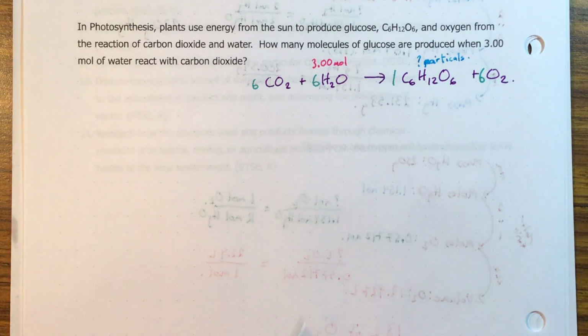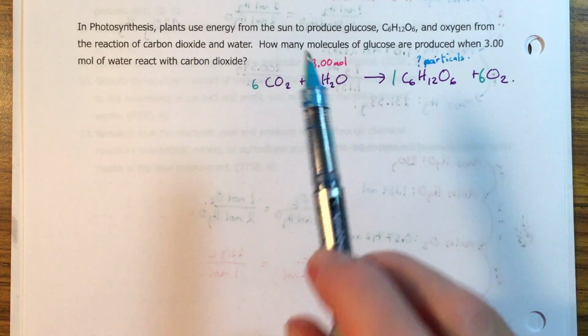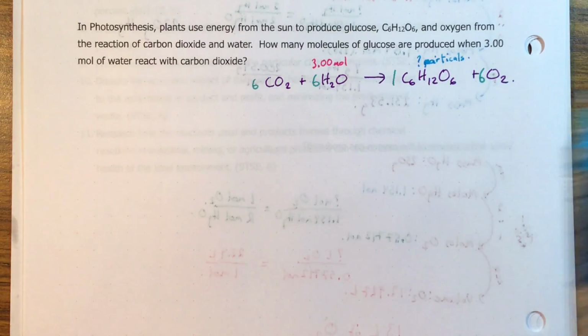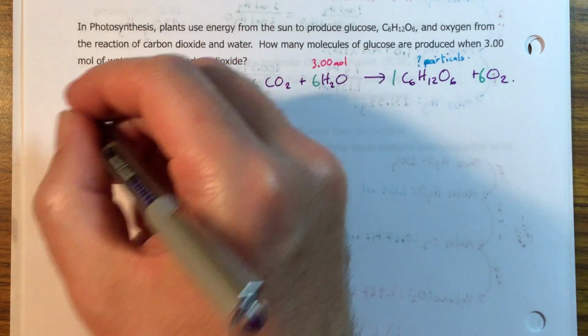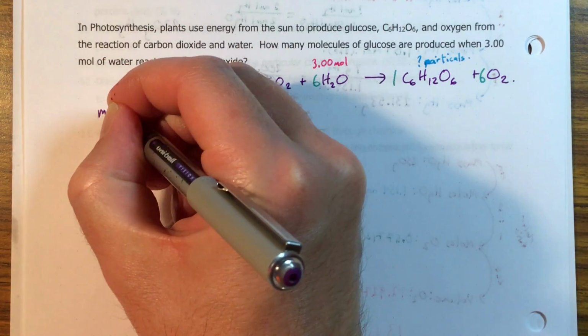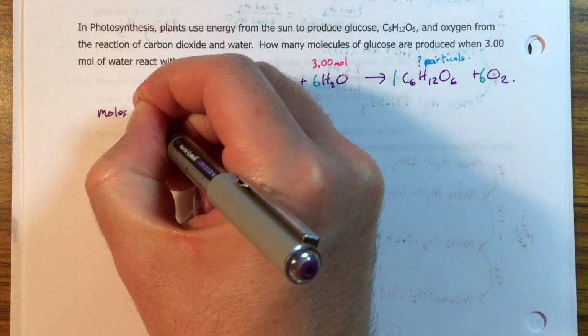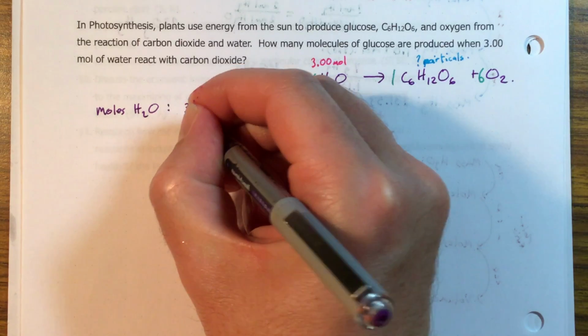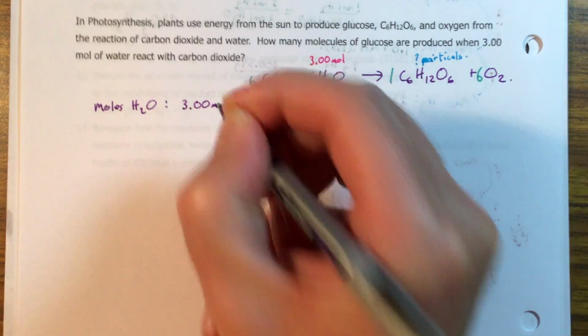That's what we're trying to find out. Here's our chemical reaction. Here's what we know, 3 sig figs. Here's what we're trying to find out. Next step, let's map it. We start out with our moles of H2O, which is going to be 3.00, 3 sig figs.